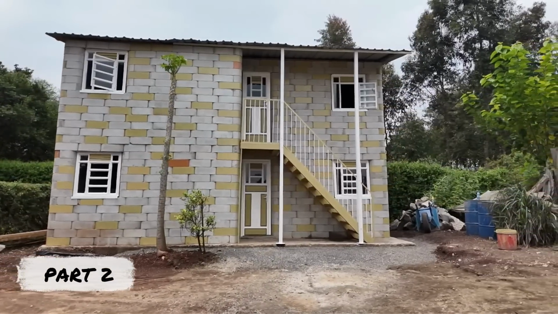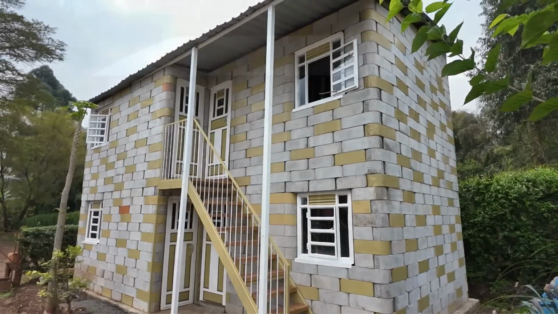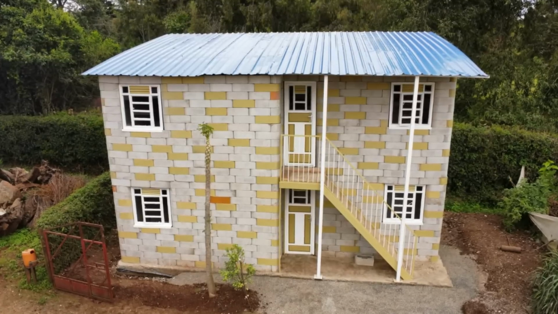In this one, we'll be discussing the residential unit behind us. We're going to talk about the features and how the twist blocks were used to successfully build this maisonette.